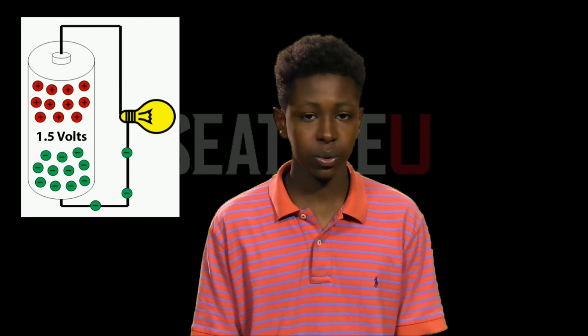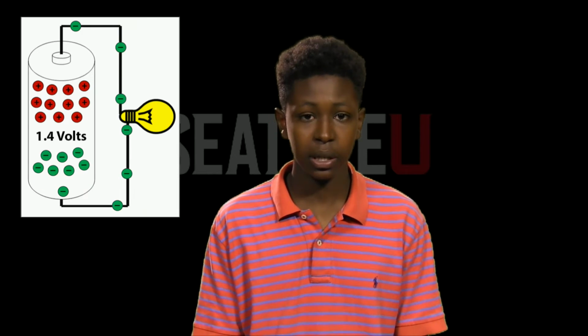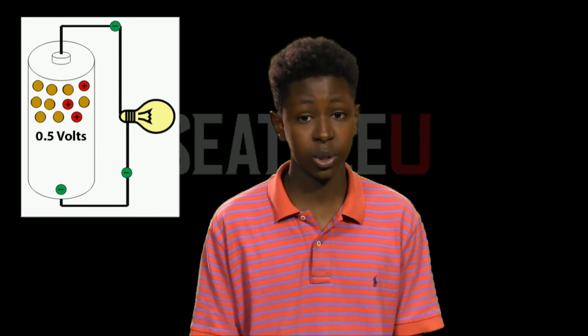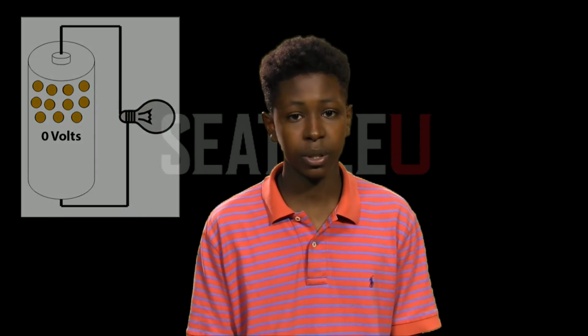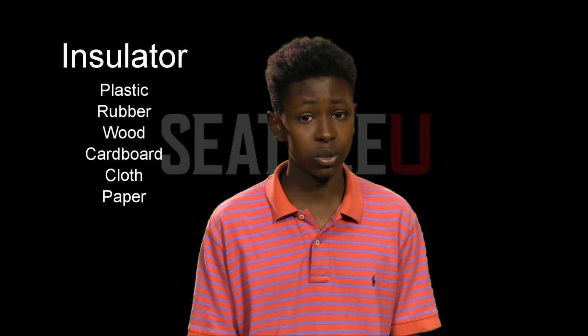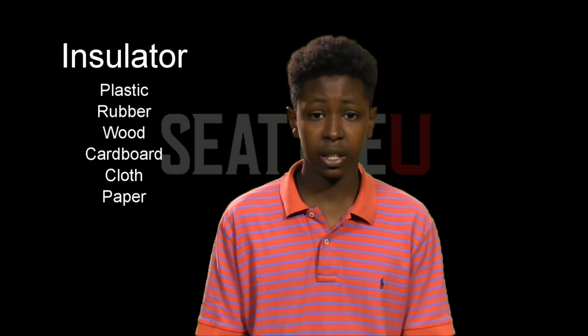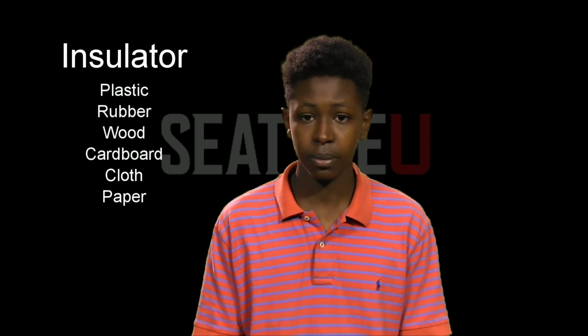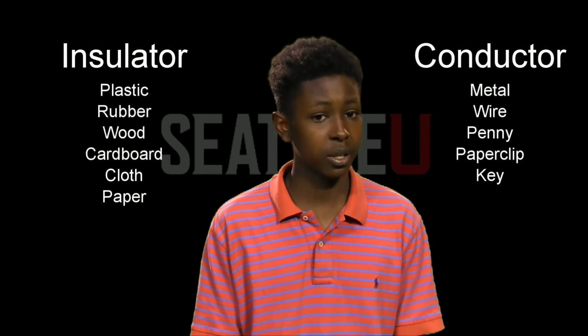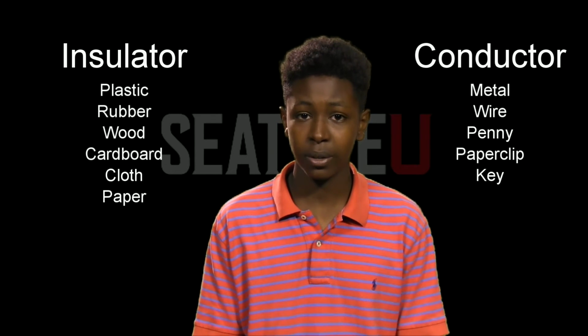Volts measures the pressure or force of electricity and is required to make electrons flow. A voltage of 0 creates no electron movement. If the potential difference is great enough, electrons flow. A material such as plastic or rubber may hold on to its electrons more tightly, meaning the electrons may be orbiting closer. This is known as an insulator. If the electrons are more loosely bound, this is known as a conductor, such as a metal wire.